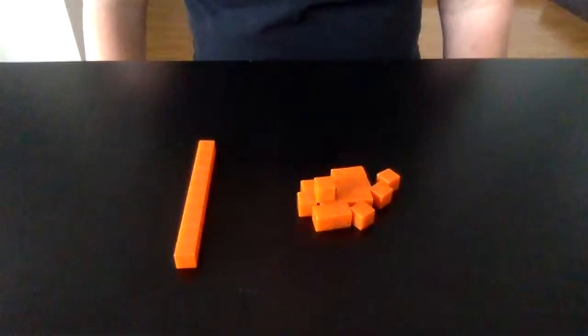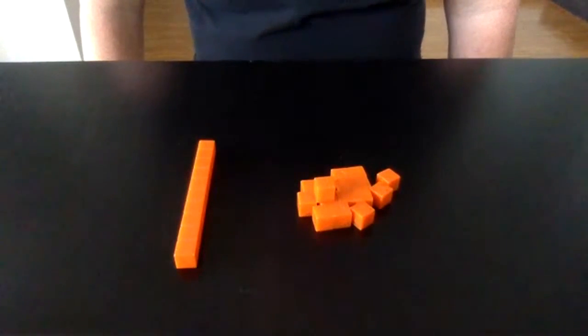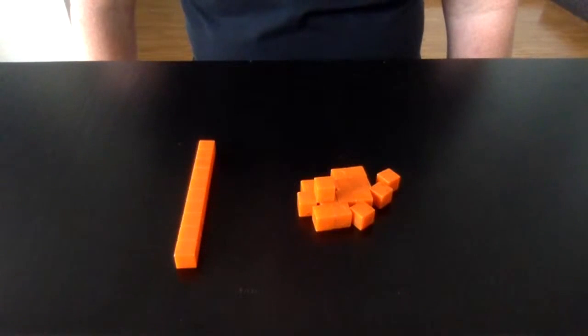I always start out with tens and ones and just building numbers. And so we'll build numbers in the ones and then into the early tens and then higher up. And when students are able to show this flexibility and this understanding up to about 100, we can do other things with it. And I'll show you what those things are.